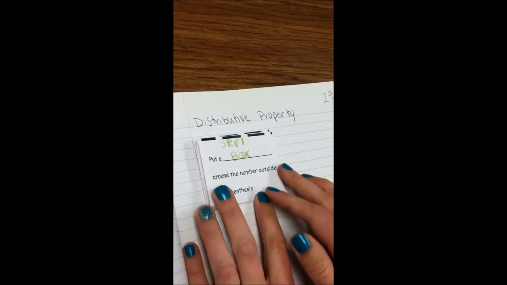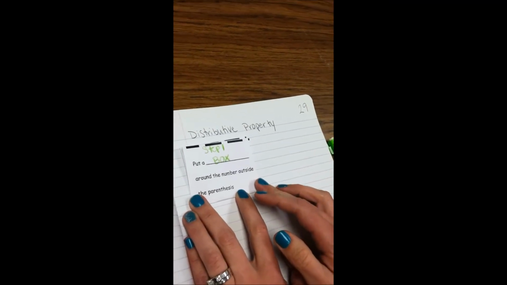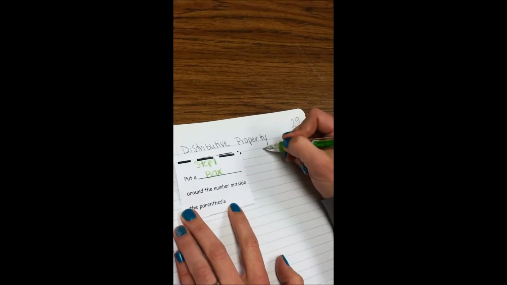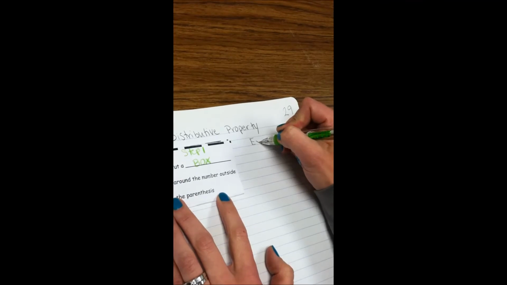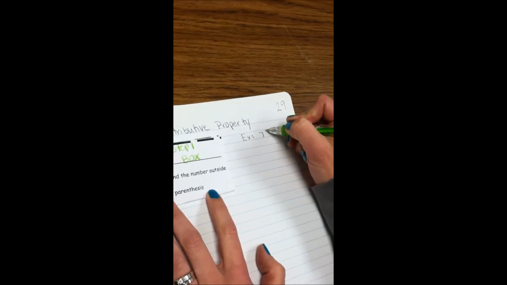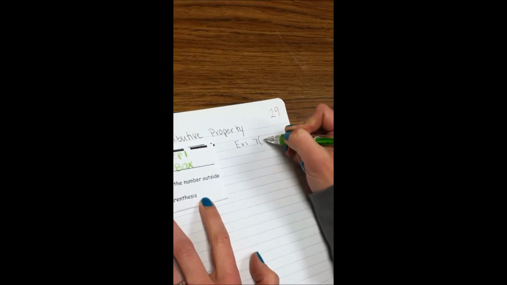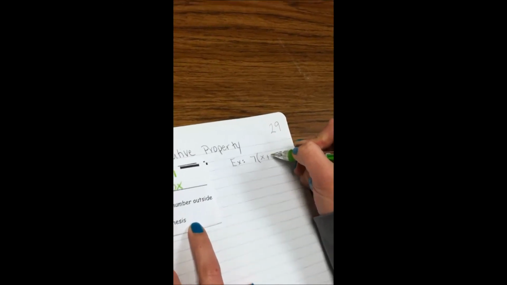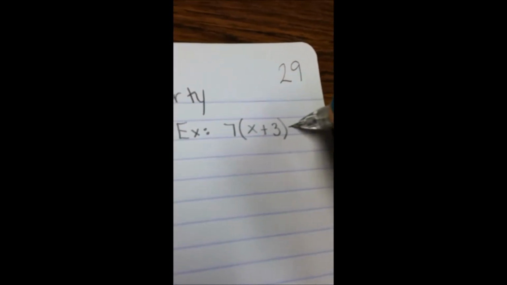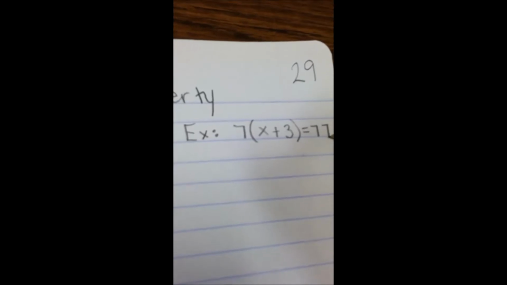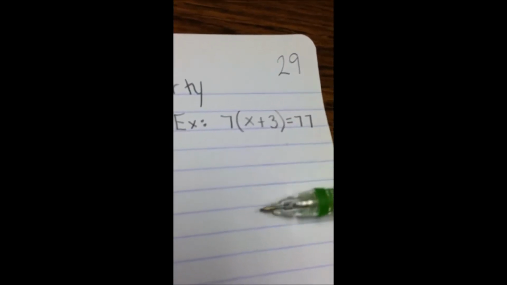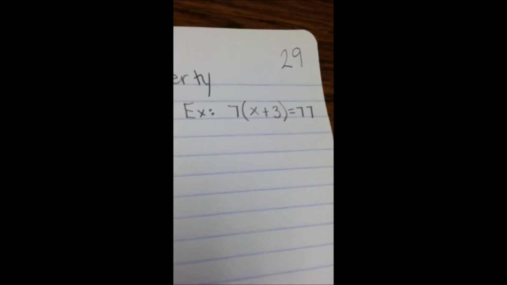Now that probably doesn't make much sense to you right now, so I'm going to give you an example. Our first example that we're going to do off to the side here is 7 parentheses x plus 3 equals 77. Now we're going to use this and continue doing our steps down this way. But there's the first one.